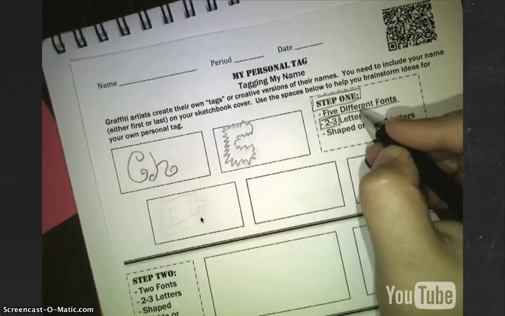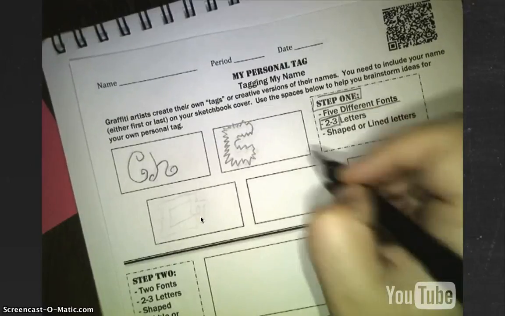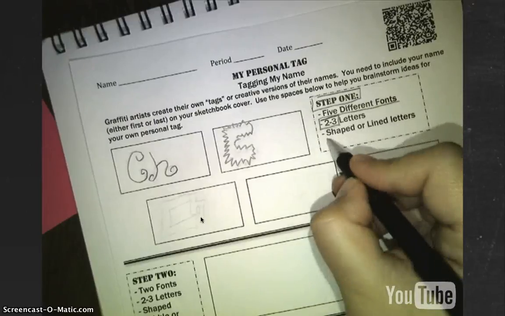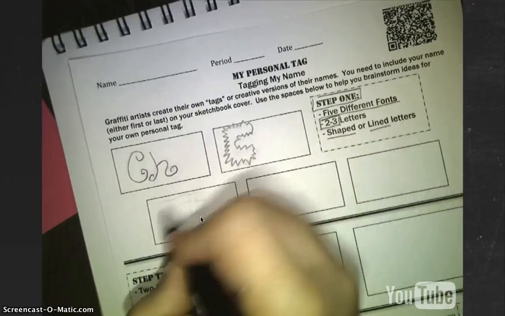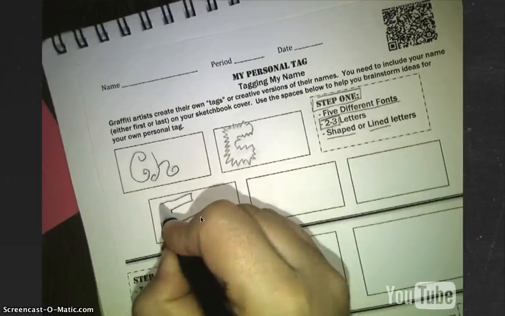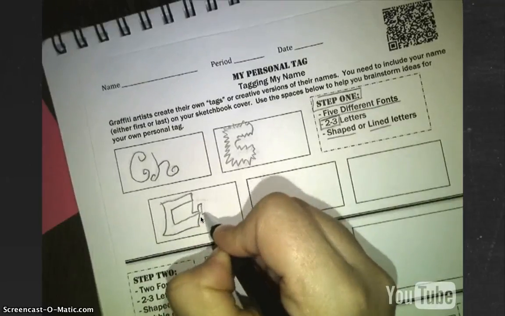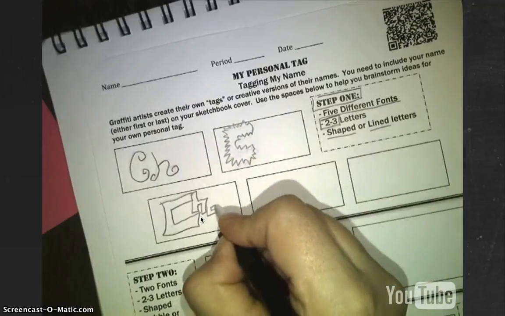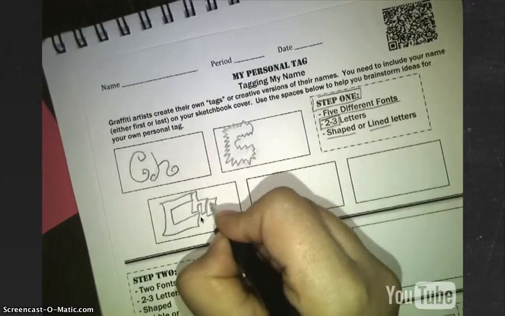It doesn't matter what letters you do. It can be part of your name or it can just be ABC, that's fine. Your letters can either be shaped or lined. The point of this is just to practice some fonts and find out what you like and what you don't. This section should not take you more than 10 minutes.